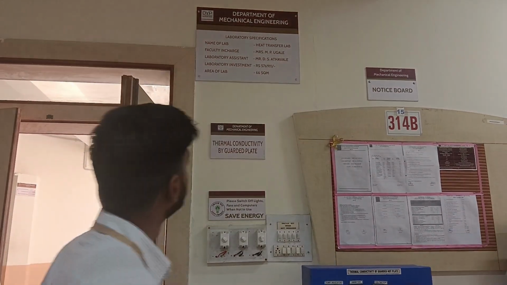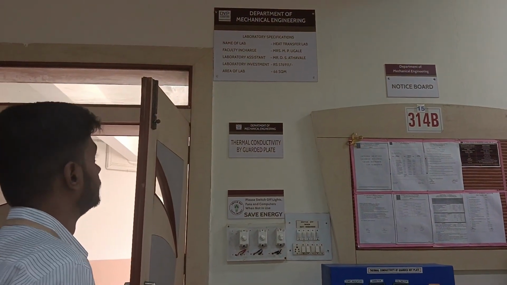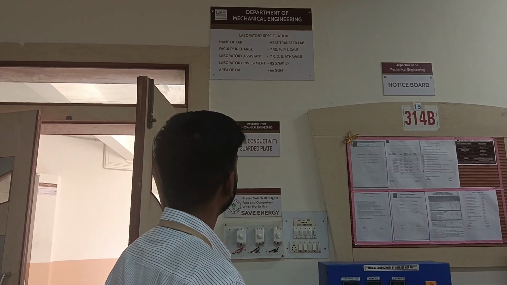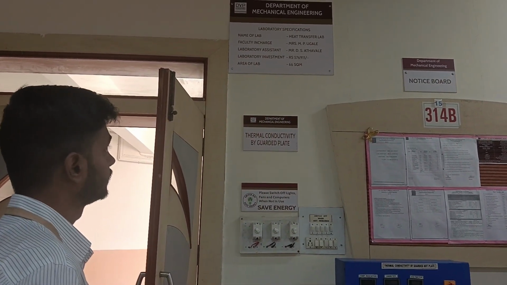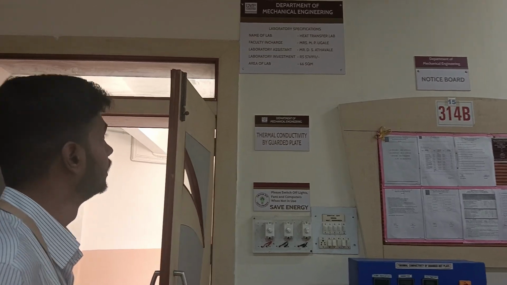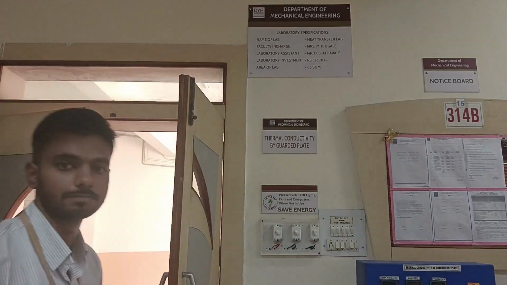Name of the lab: Heat Transfer Lab. Faculty in charge: Mrs. M.P. William X. Laboratory Assistant: Mr. D.S. Akwane. Laboratory investment: 5,76,911. Area of lab: 66 square meters.